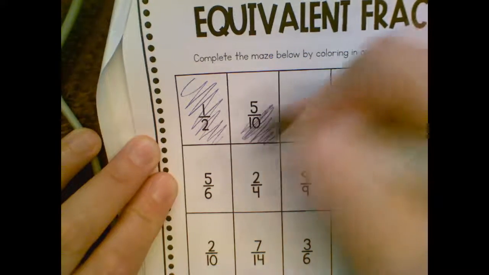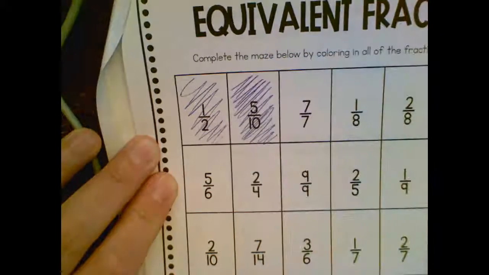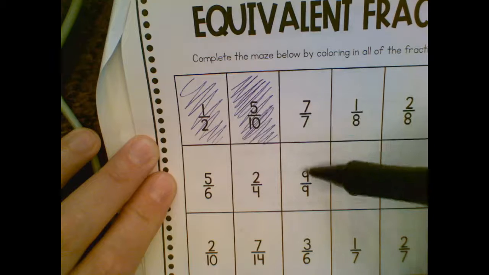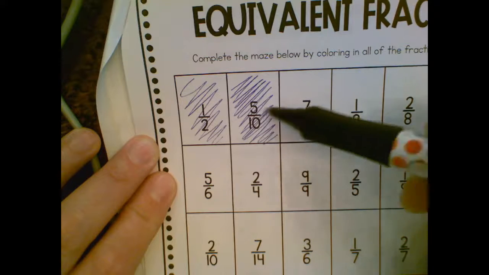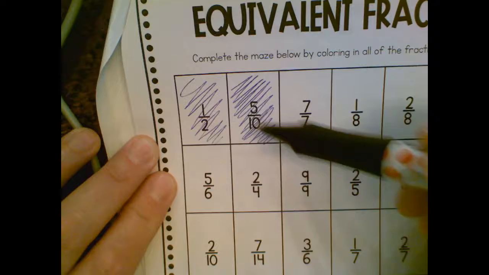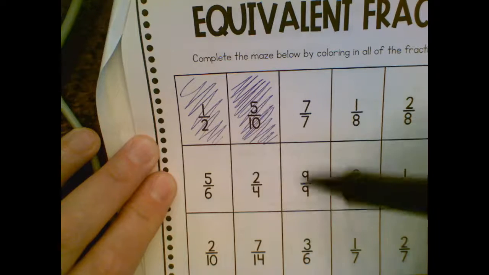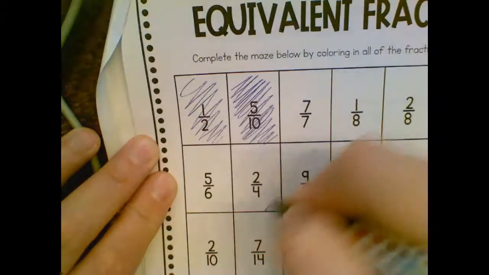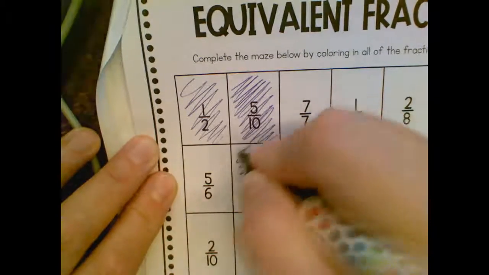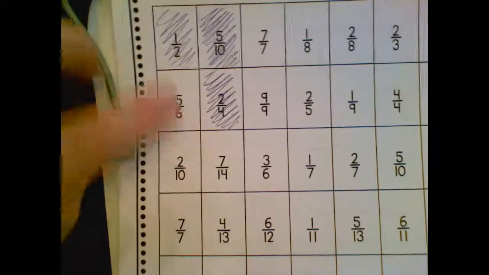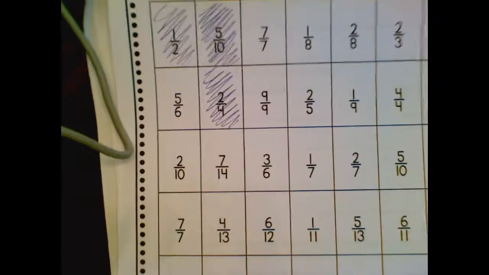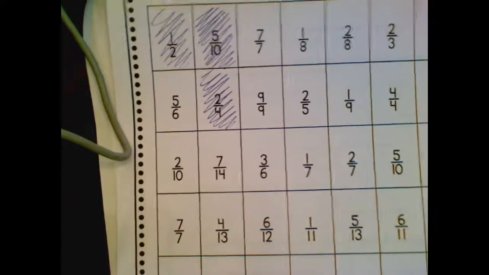So I'm not going to tell you how many you're shading in. That's for you to decide. So your strategy will be you'll shade in one and look around the ones that you shaded. So this one touches diagonal, diagonal. So look at these and then shade in which are equal to 1/2. So you'll do 2/4. Again, which fractions touch the 2/4? And if it's equal to 1/2, you will shade it in.